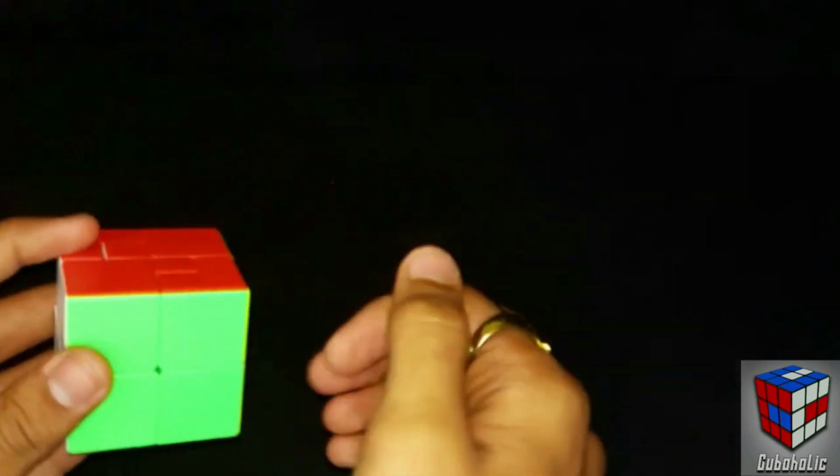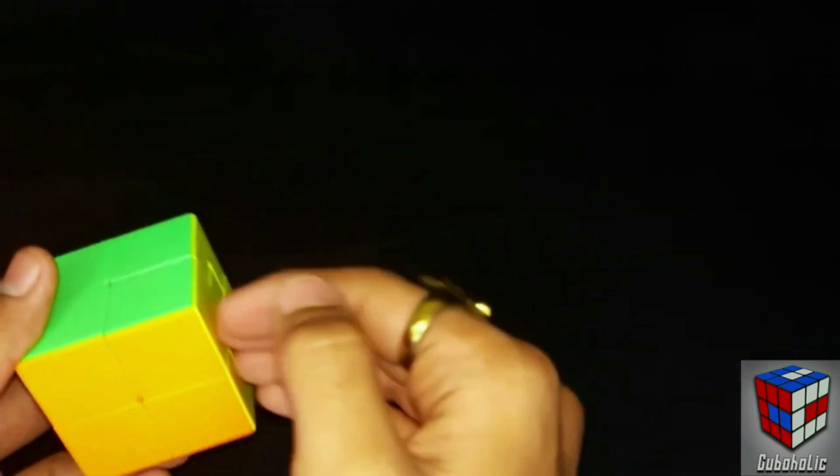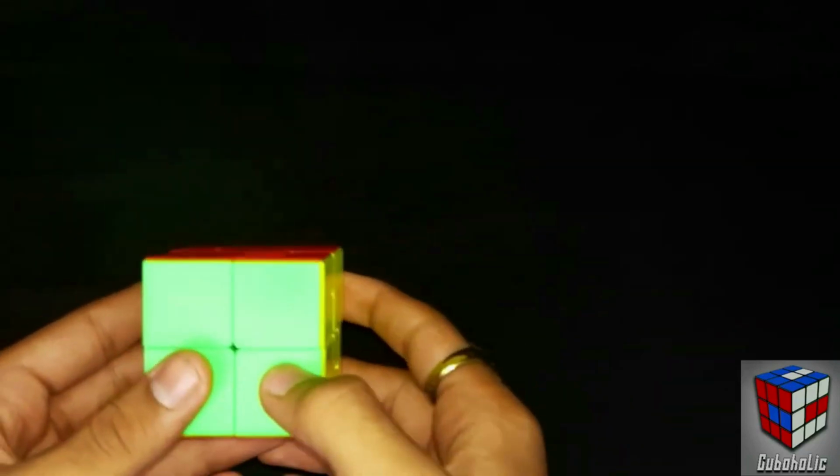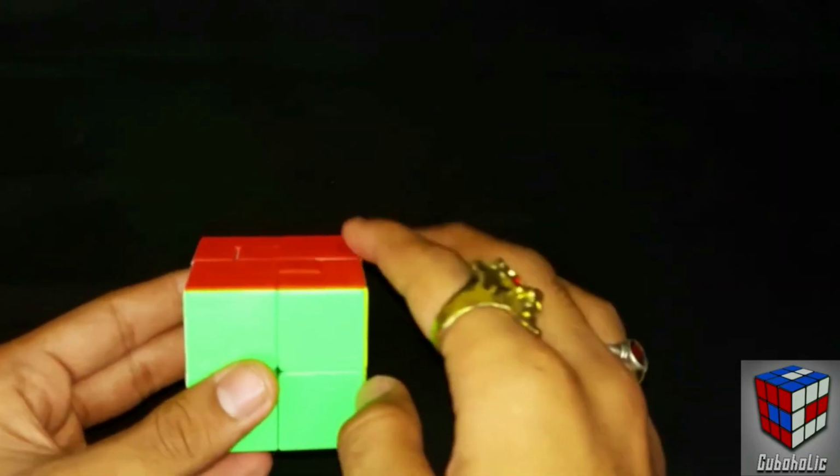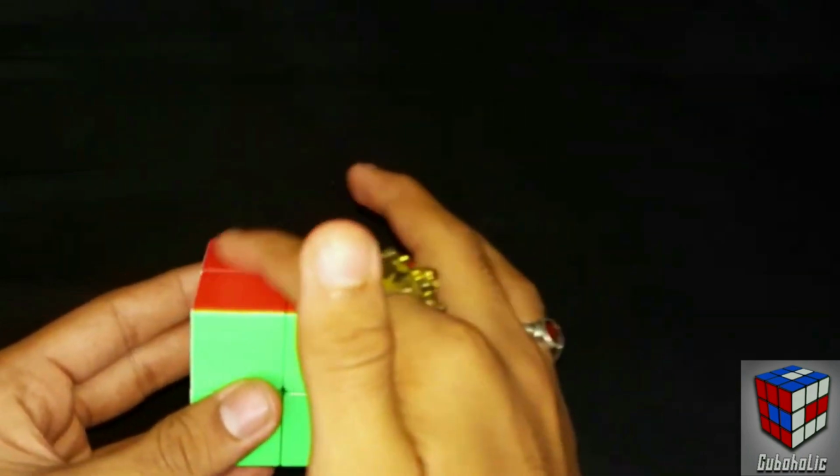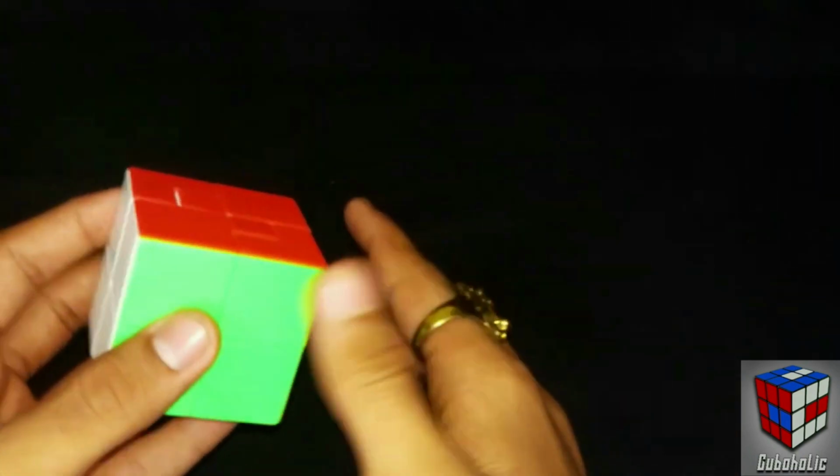So we form a square with white corners, green corners or orange corners. We form a shape of square and make the above 4 pieces flat. As here we can see all the 4 pieces are in flat shape in one layer.